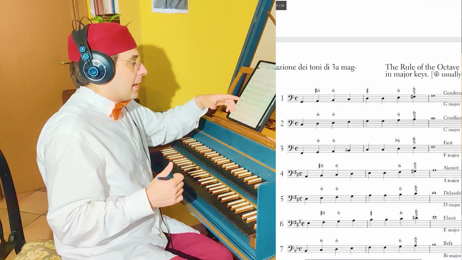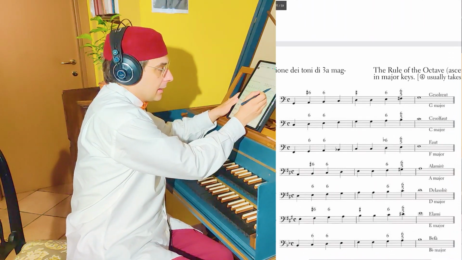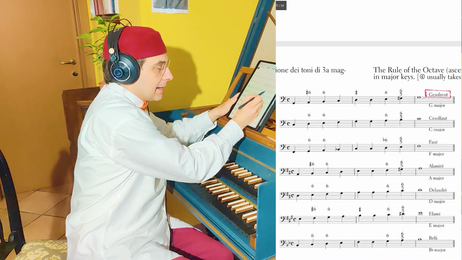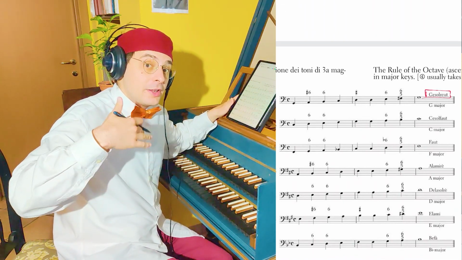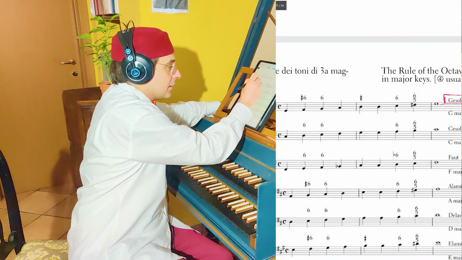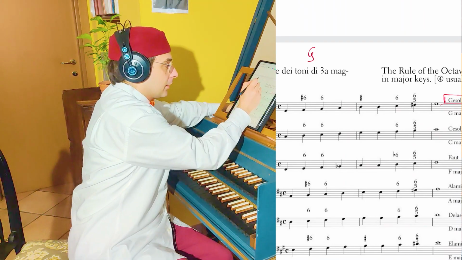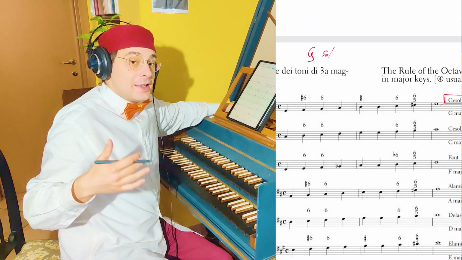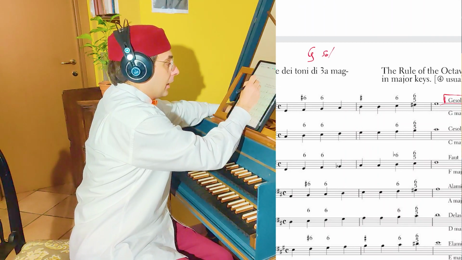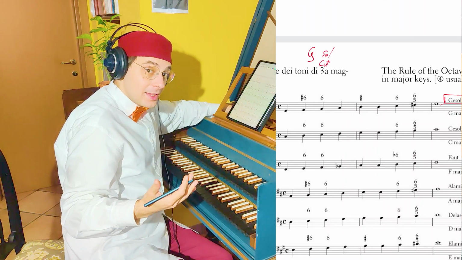As you can see, starting from the first example, we have the scale in G, Sol, Re, Ut. That means that G is Sol in the natural hexachord, where C is Ut.